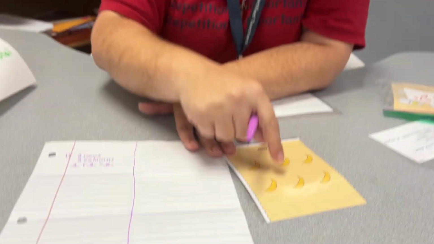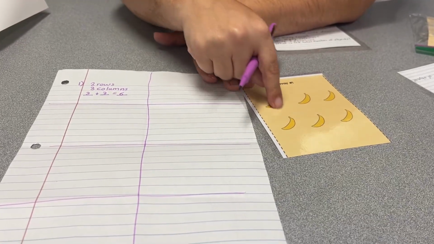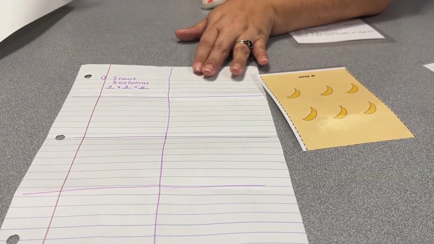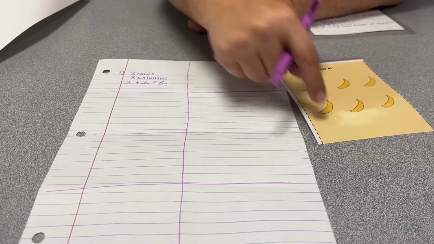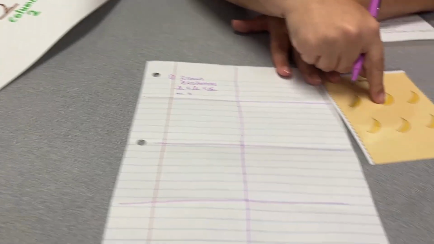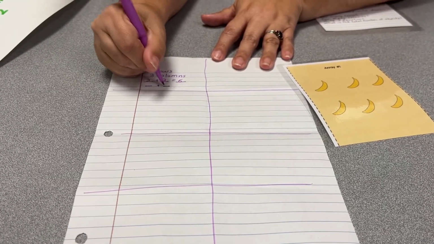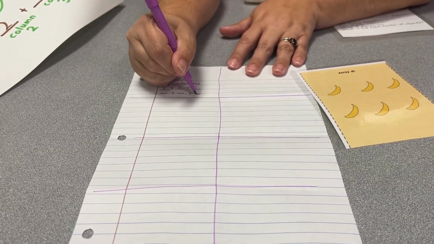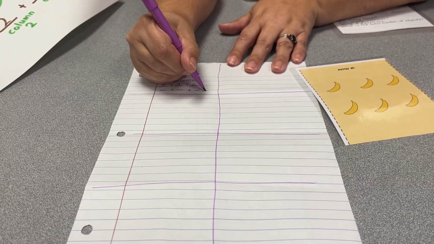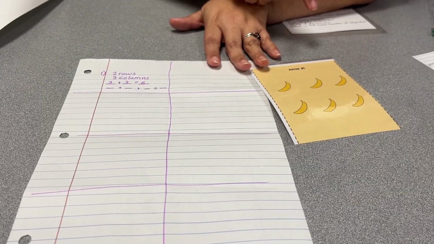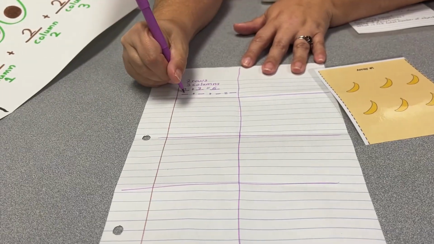And this time I'm going to use my columns. So I'm going to see how many columns I have, and that's how many addends I'm going to need. So I've got 1 addend, plus another addend, plus a third addend. And what does that equal? So how many are in the first column? That's right, 2.